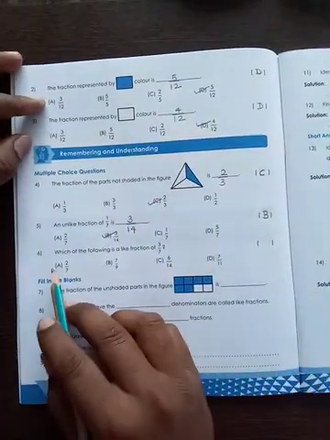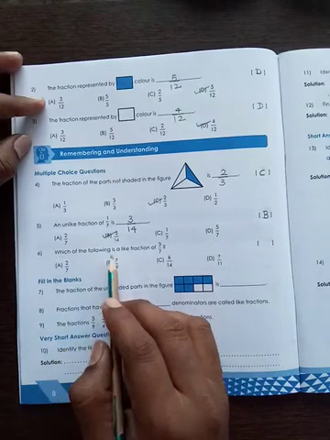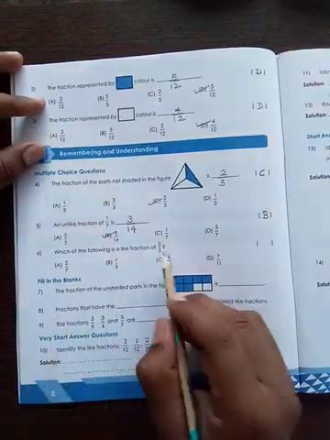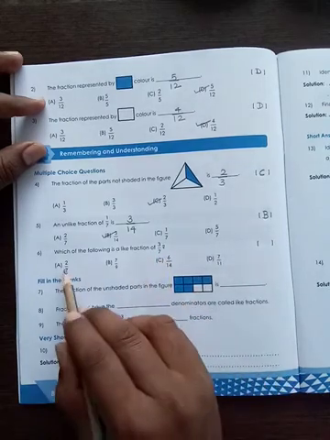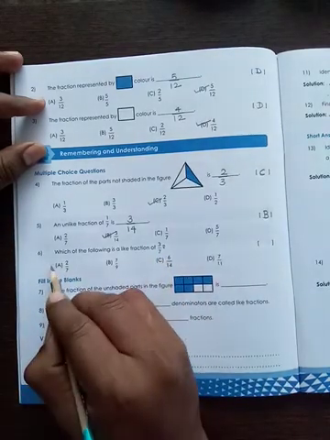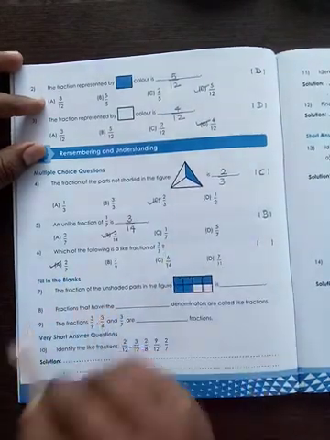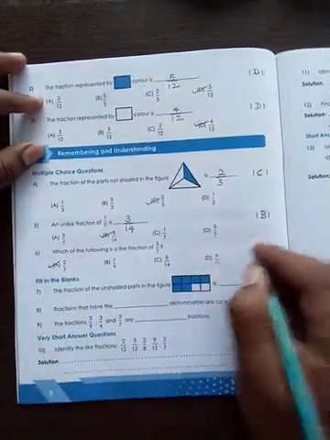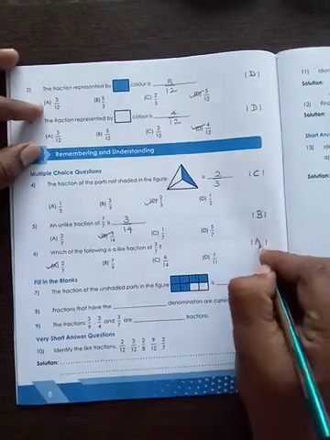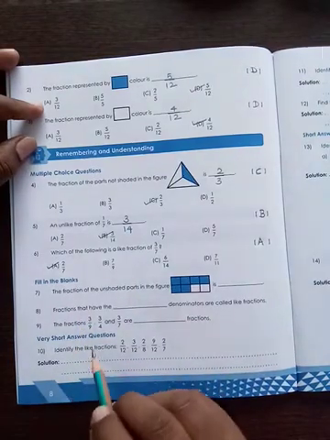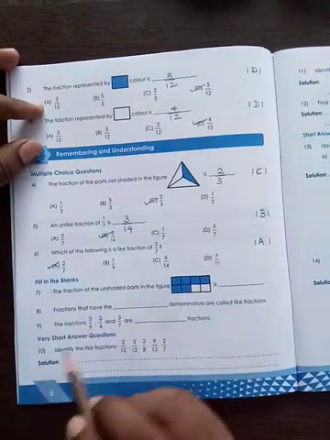Now example 6, which of the following is a like fraction of 3 upon 7? Look at 3 upon 7. Fractions whose denominator is the same are like fractions. So yes, in A, 2 upon 7 and 3 upon 7 have the same denominator. So that is our correct option. Now let us solve example 7.